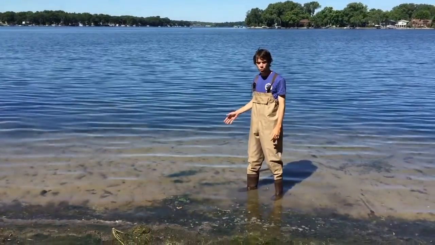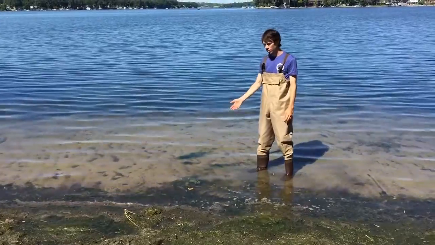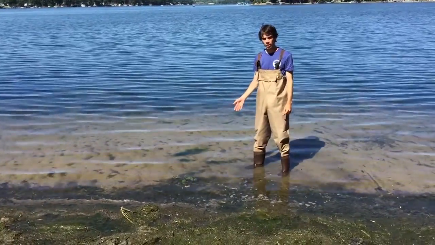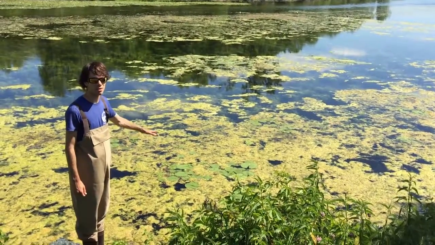This is just barely a 2 for a surface algal bloom. This is some algae that's been floating up and starting to accumulate at the surface and along the shore now. This algae bloom behind me is a 3 because it's covering more than 75% of the site.